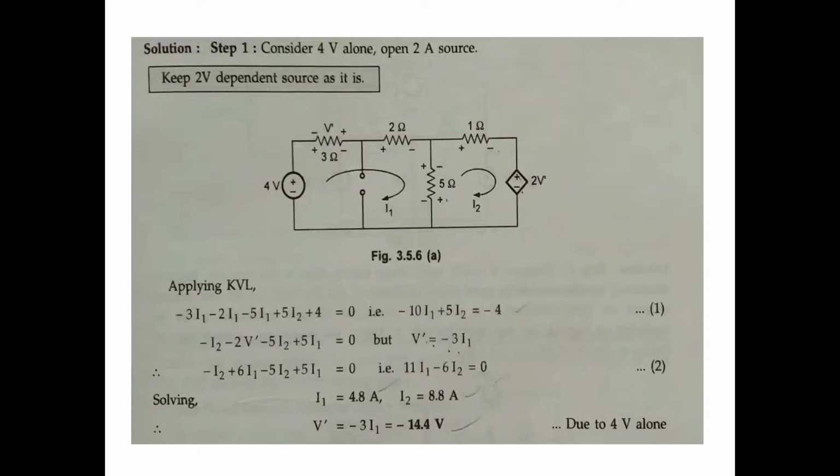Next, this side: plus 2 minus i2, plus 2 minus 2 v1 dash, minus 5i2 plus 5i1, because 5 is in between i2 minus i1. Here v1 dash is 3i1. Why? Because v1 dash equal to minus 3i1.